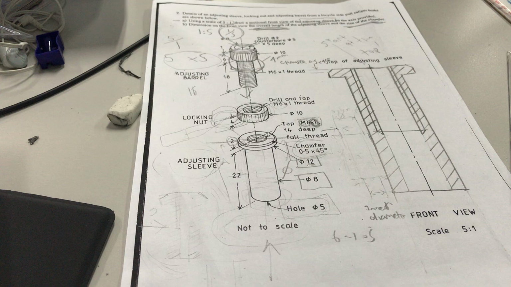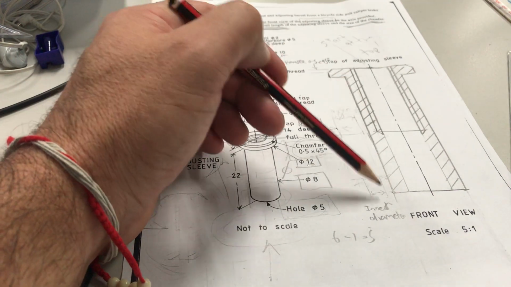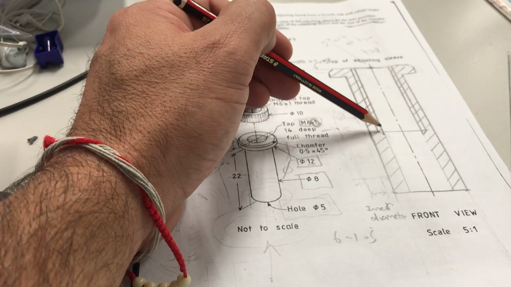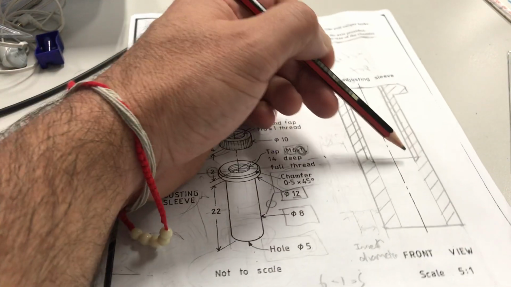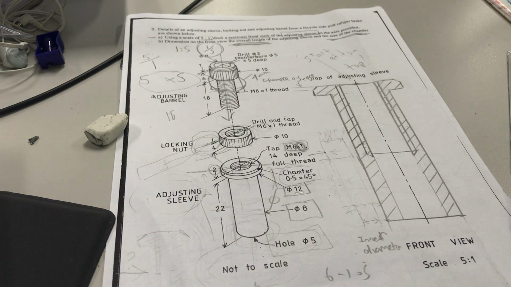And there you have it. Cut parts are hatched at 45. We hatched across our thread line because there's no bolt screwed in there. That's the convention for drawing the bottom of a thread. You better learn how to do that.